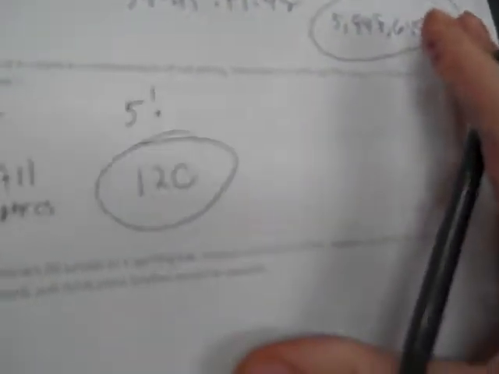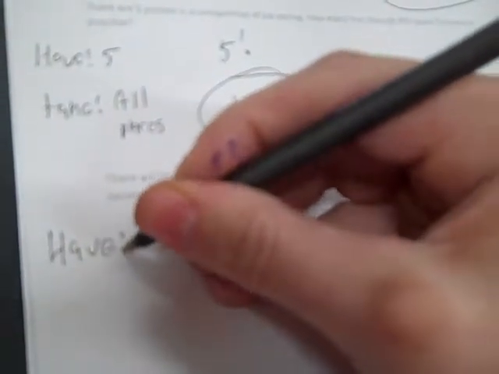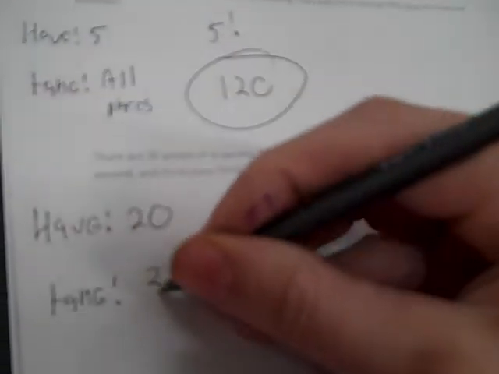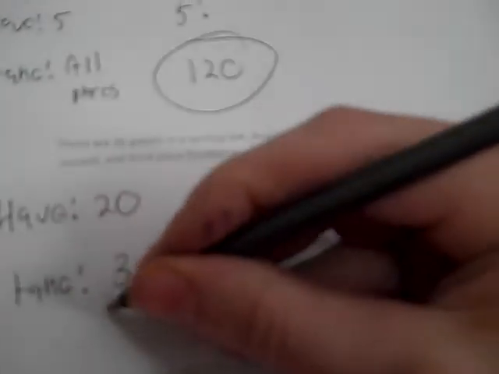Okay, now there are 20 people in a spelling bee. Awards are given for 1st, 2nd, and 3rd. How many 1st, 2nd, 3rd place finishes are possible? So we have 20, we take 3, and I do care about their places. It says 1st, 2nd, and 3rd, so I do care about their places.